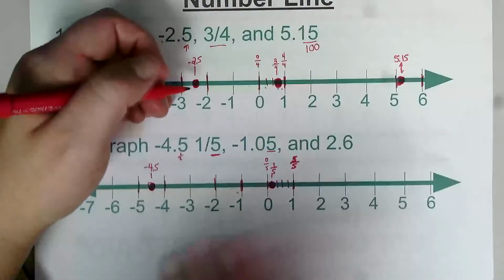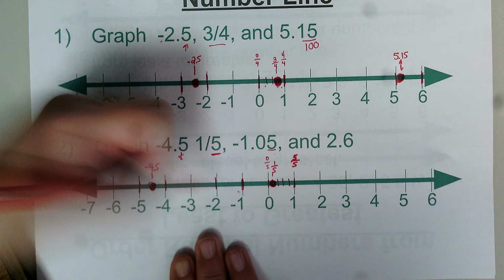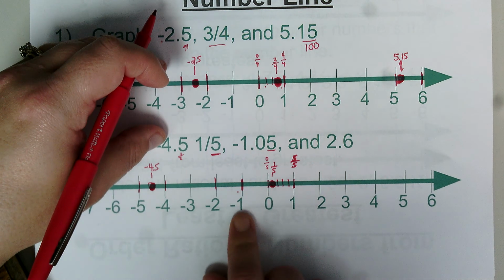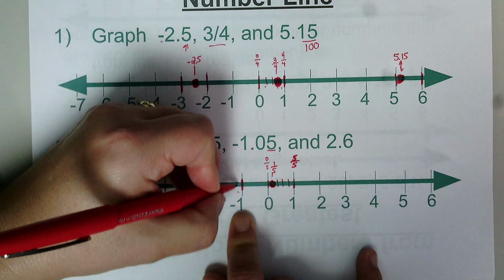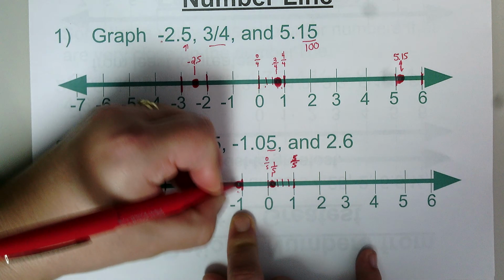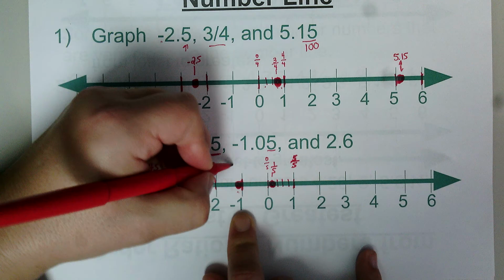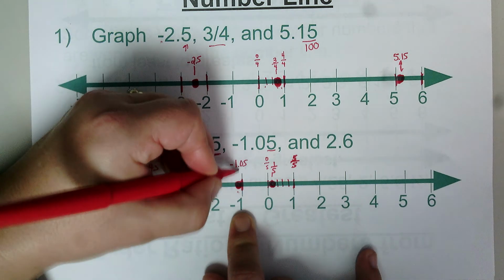So since I'm reflecting backwards, when you are using your number line, remember, you're closer to the -1. I'm going to put my dot right here, closed circle, and put -1 and 5/100ths, and that is close enough.